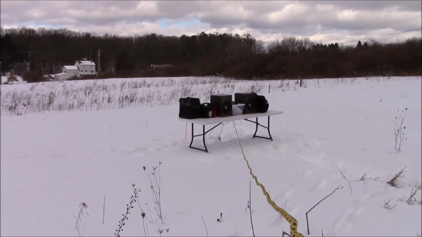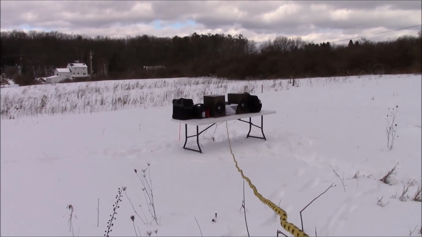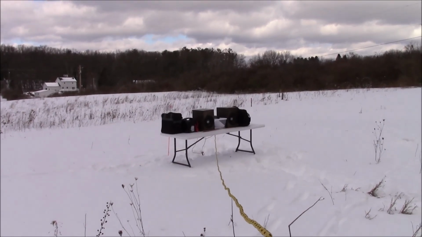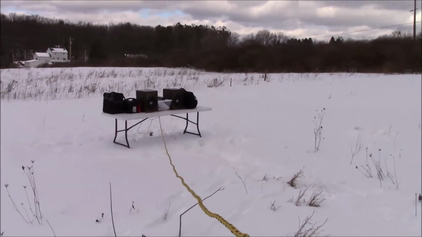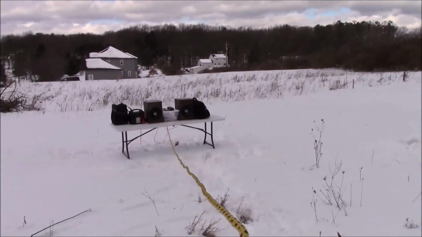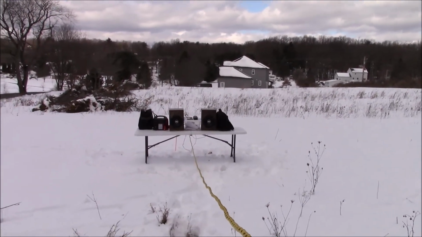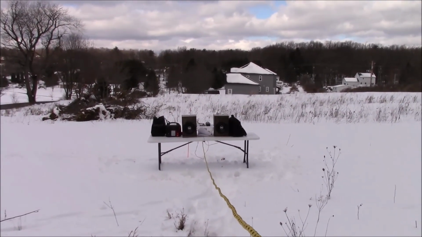Here we are at the first node, the first null. Let's go back to broadside to hear how that compares. And back to the node again.